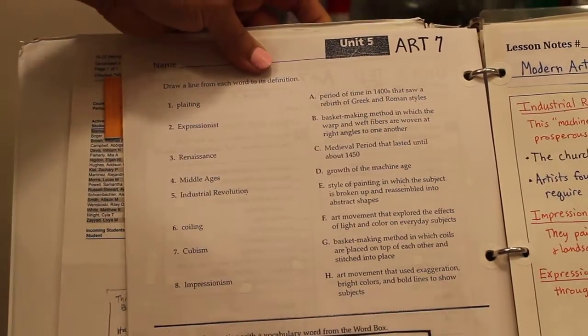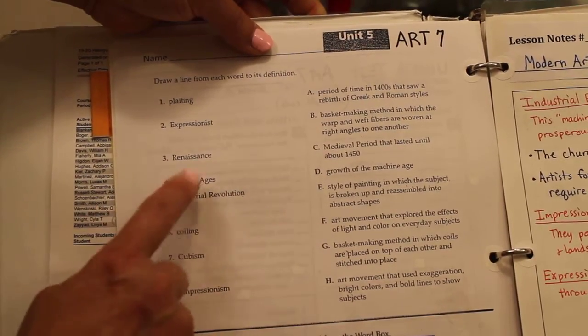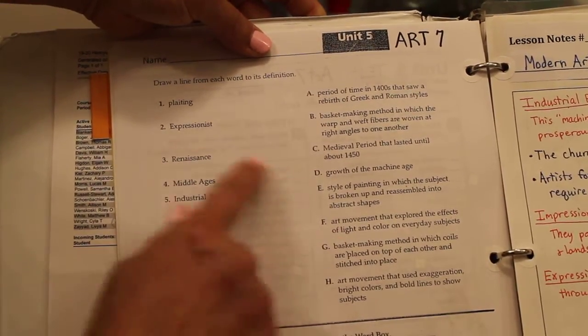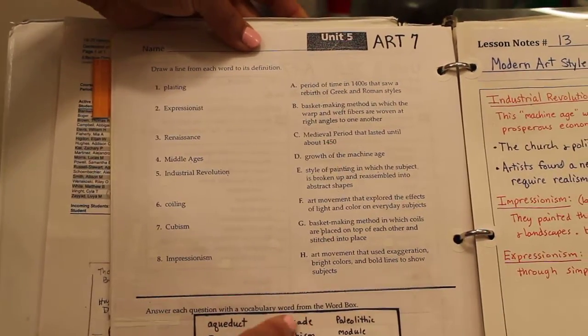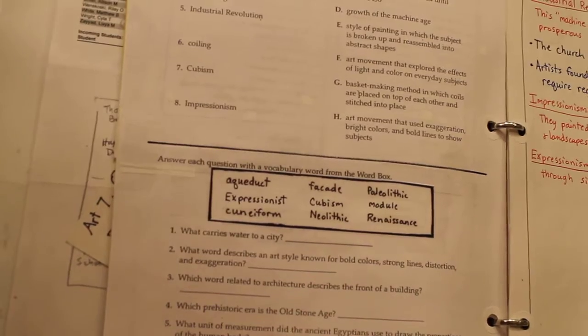And then the last page is a matching where you're going to just basically match from the terms to the descriptions. And here's a word bank at the bottom that has a few more questions.